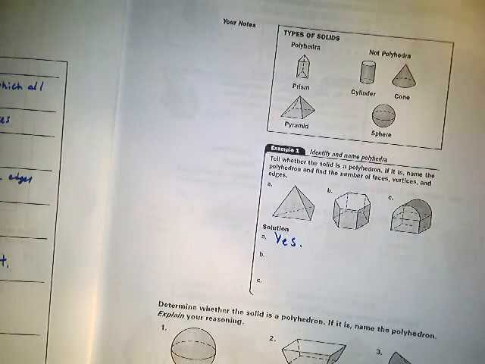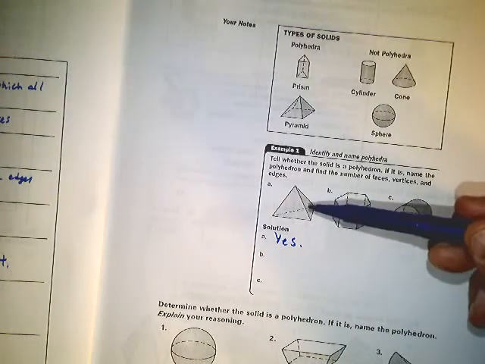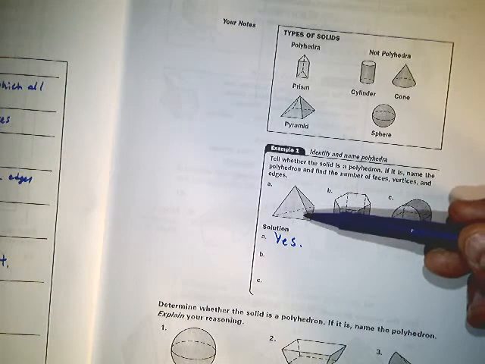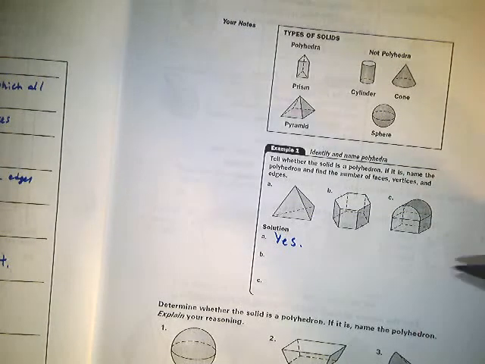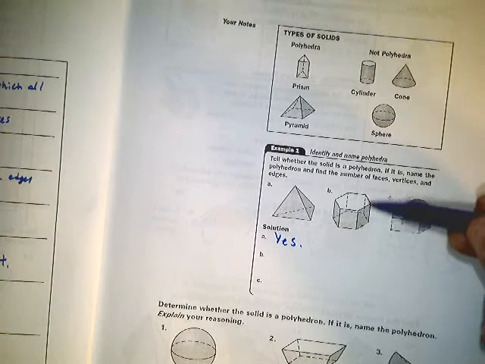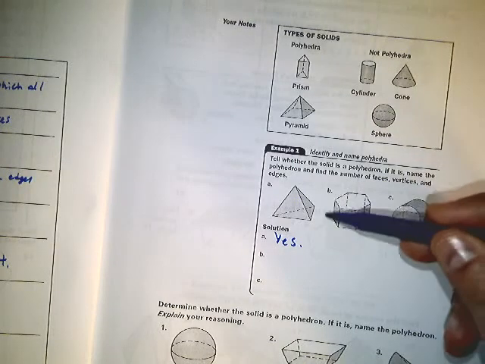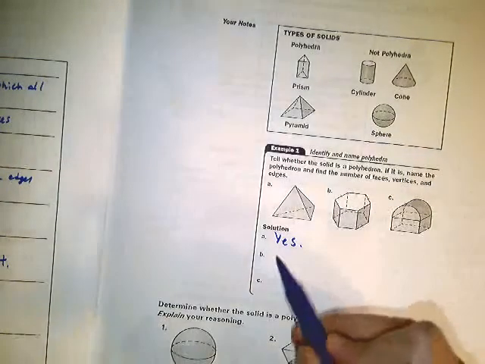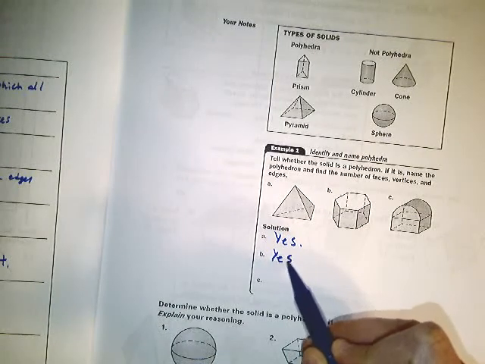Naming it is not something we're going to quiz you on. This is technically a tetrahedron because it has four faces, but you don't have to know that, so I'm not going to write it. Does this three-dimensional object have all flat walls and surfaces? Yes. So that is also a polyhedron.